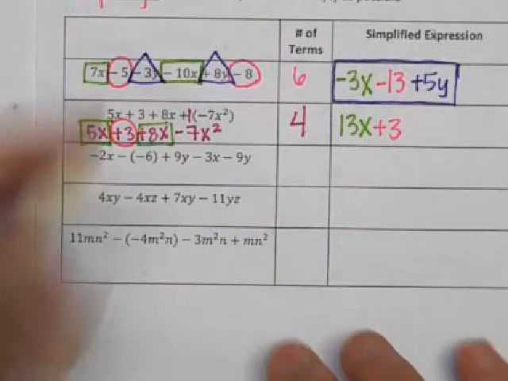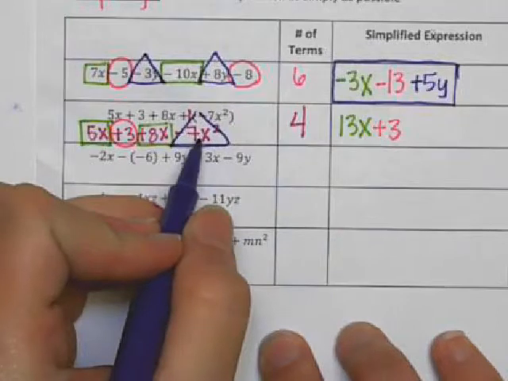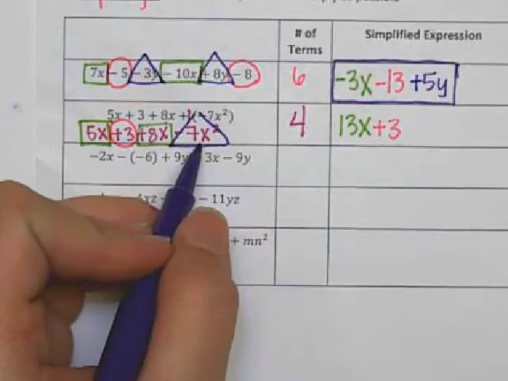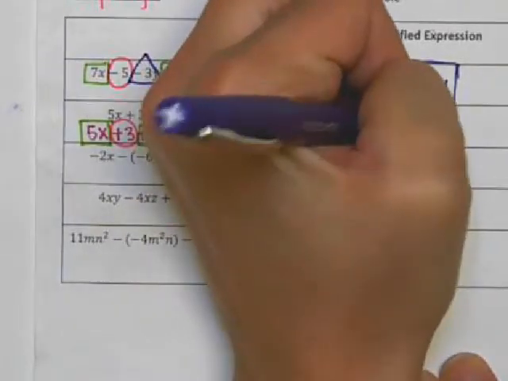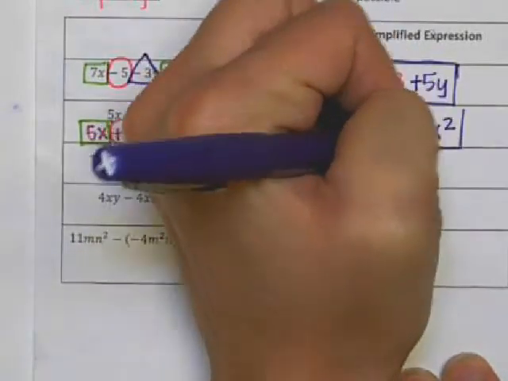Then I'm going to put a triangle around my next term. A negative 7x squared. And it does not have a like term, so I'm just going to, again, write it on the back because it does not have a like term.